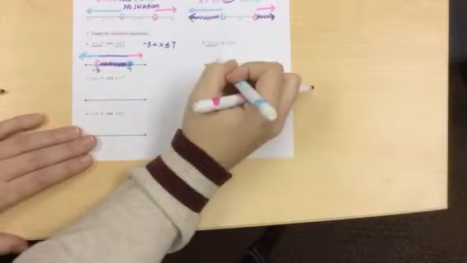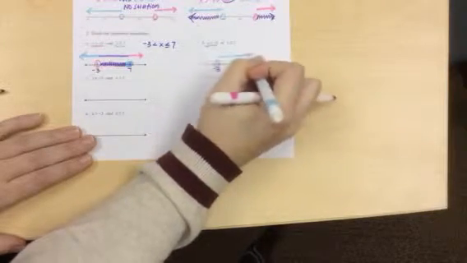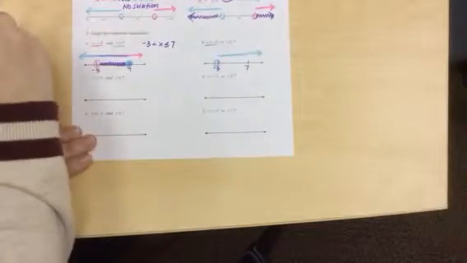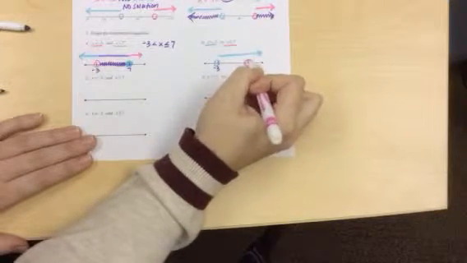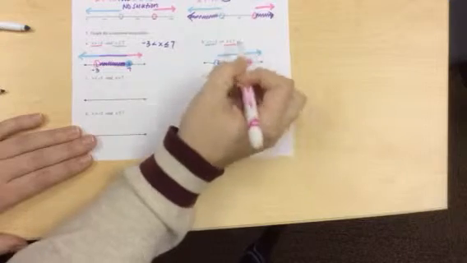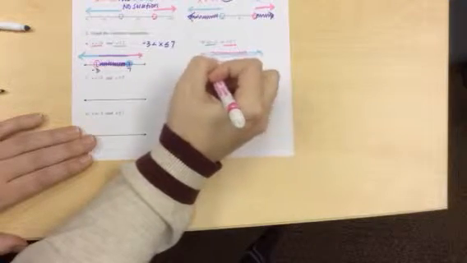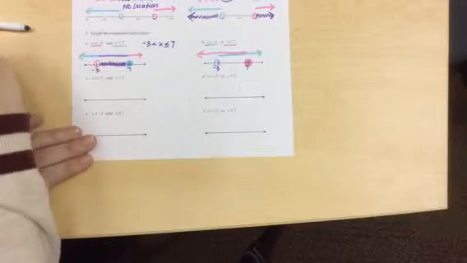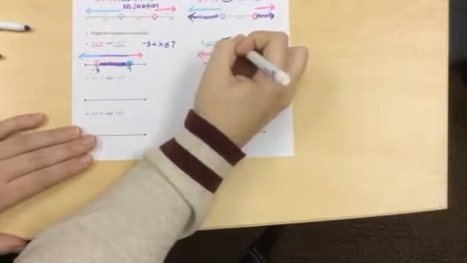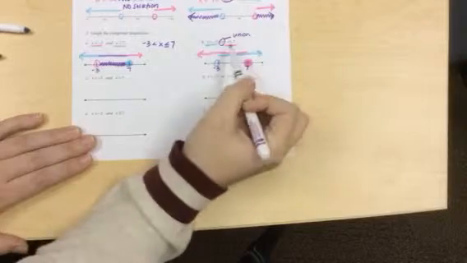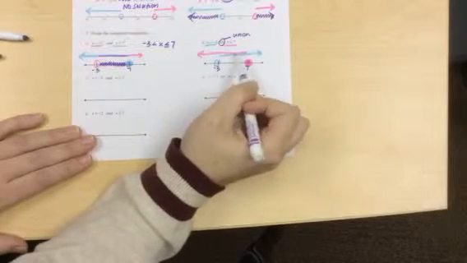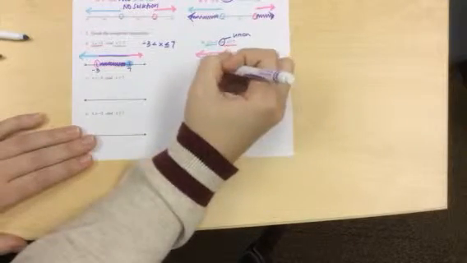But now we're looking at or. So greater than -3 or less than or equal to 7. So still shading in that circle. But now, since I'm looking at or, we're looking at what's called the union. One can be true or both can be true.